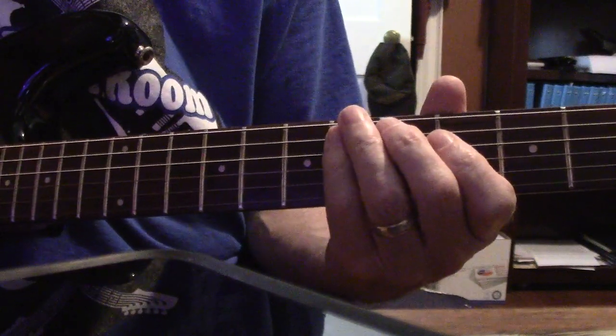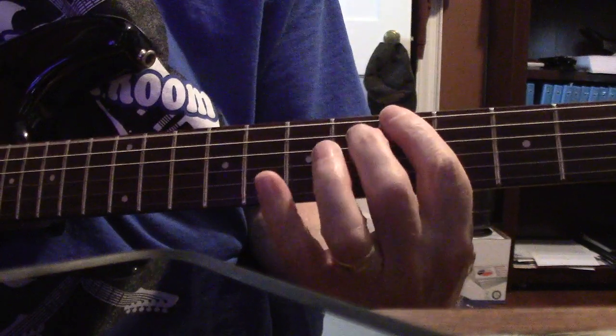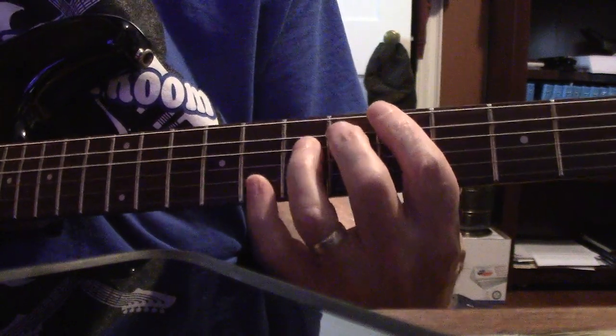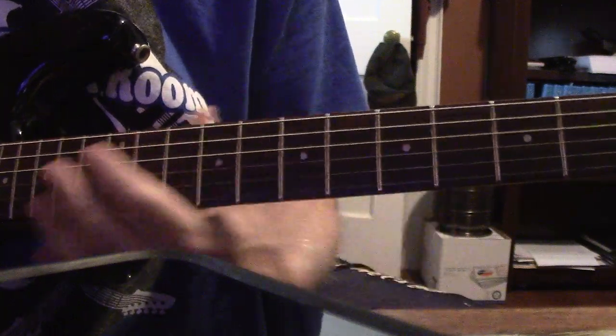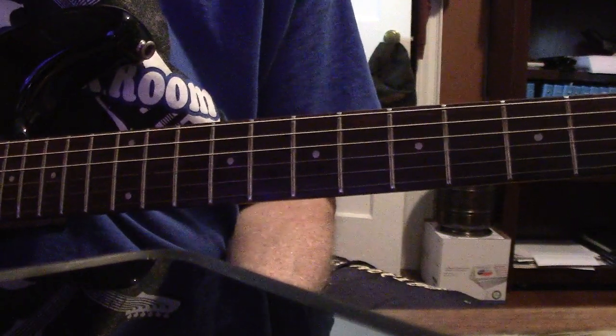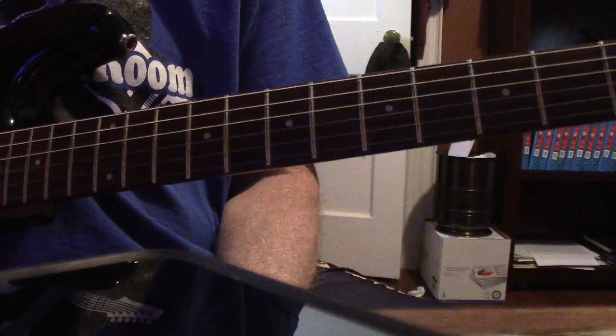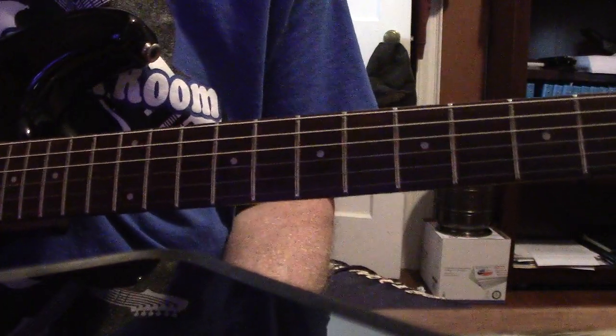Now that distance between the 1 and that sharp 4 is called a tritone. And you probably recognize it. So it is used in some music to create some dissonance, but you'll run into it once in a while, but not a whole lot.